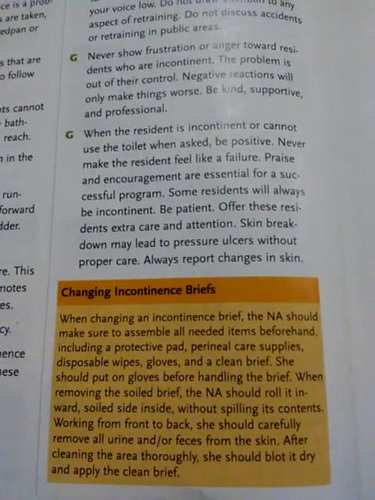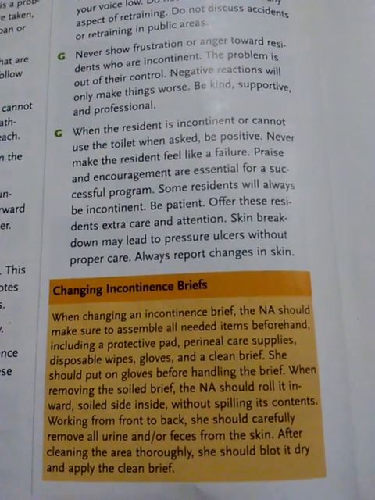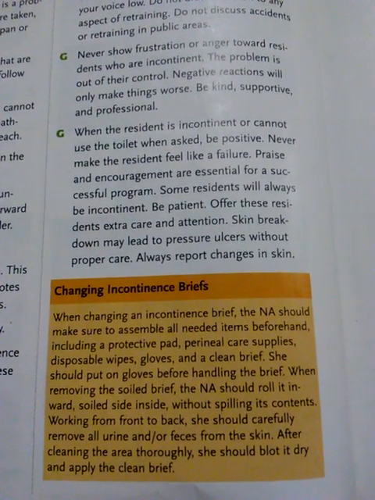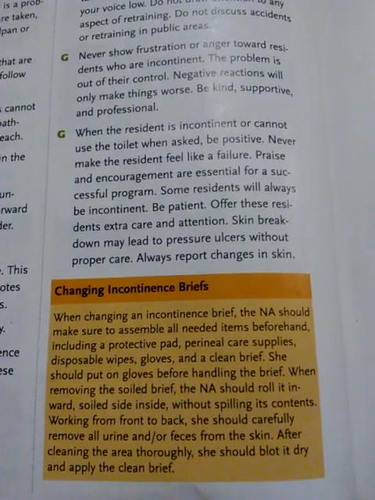Make sure you are drying our residents. They do not dry by themselves. You will have to dry them. That was the end of chapter 9. That chapter is not bad. But we do have to do our passive range of motion exercises for our skills test, so remember that too.